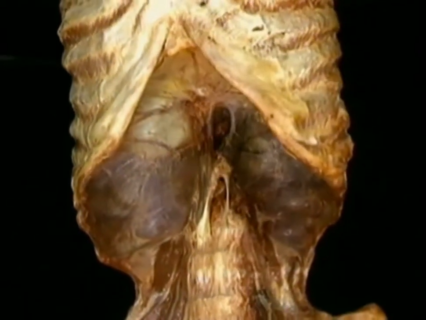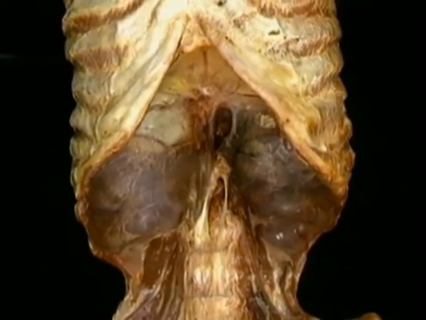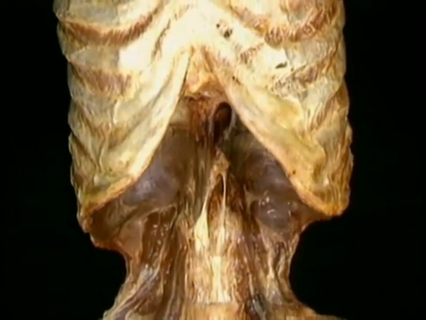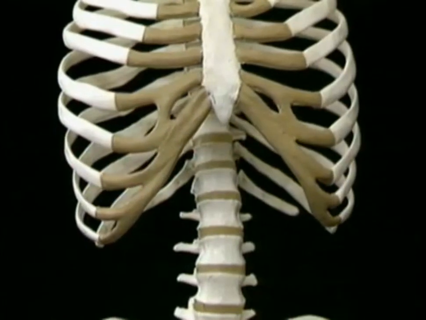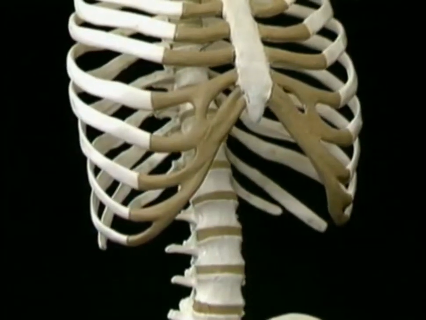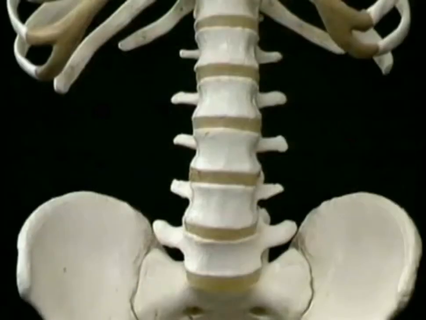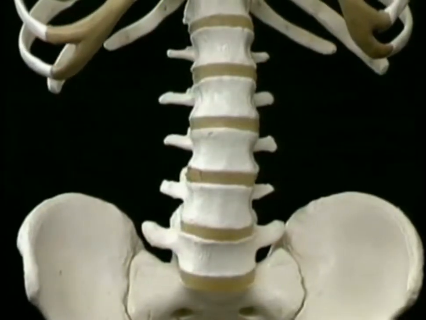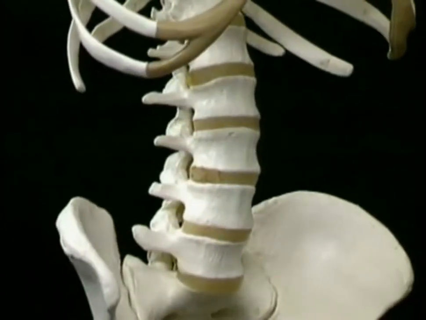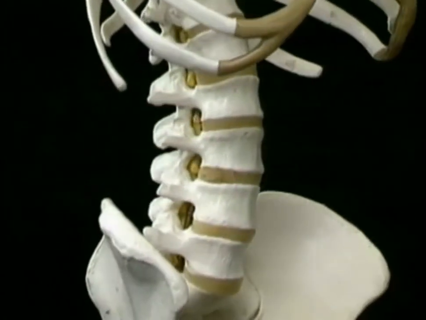Because of the shape of the diaphragm, the upper part of the abdominal cavity extends a long way above the costal margin. The rib cage is also a major site of attachment for abdominal wall muscles, as we began to see in the last section. The lumbar vertebrae provide the foundation for the posterior part of the abdominal wall. The massive bodies of the vertebrae project forward into the abdominal cavity.